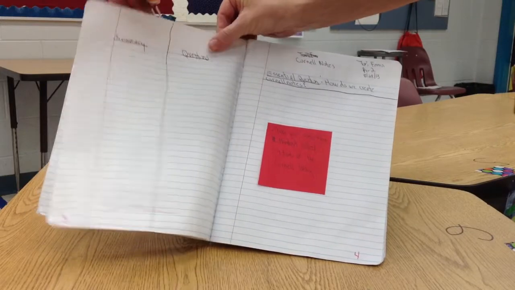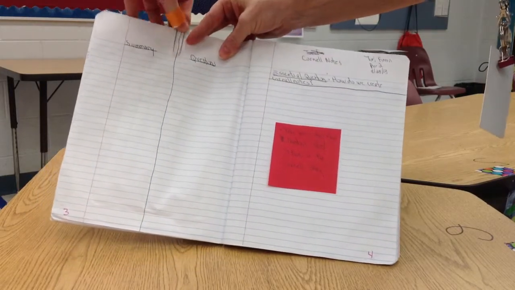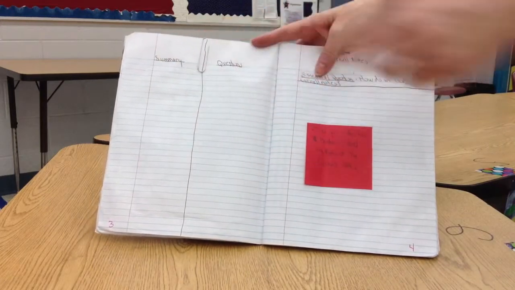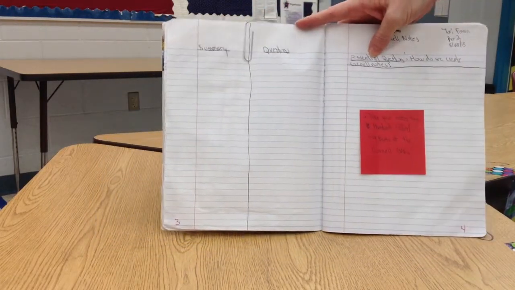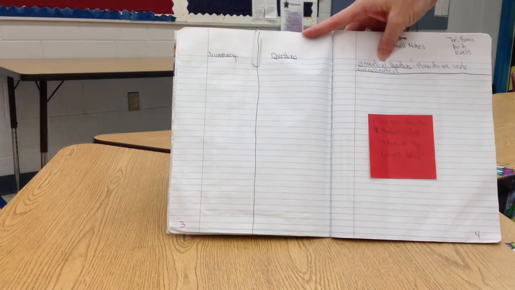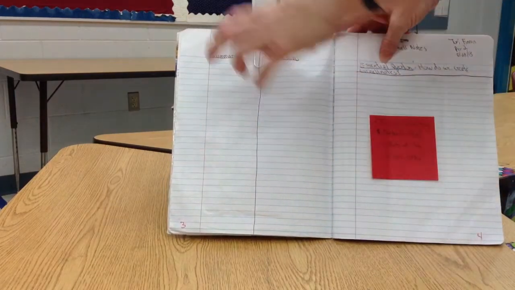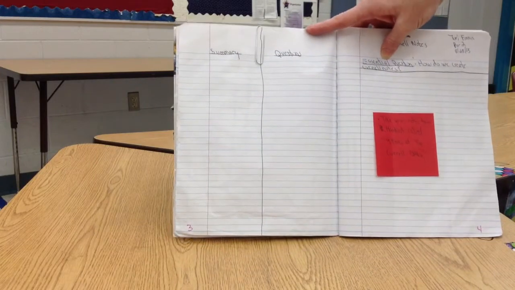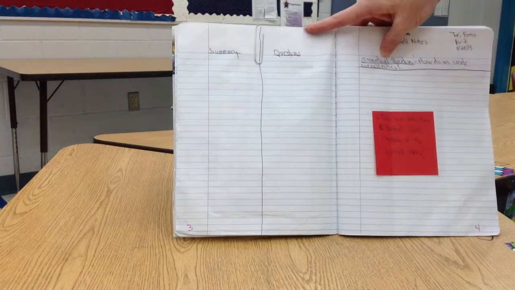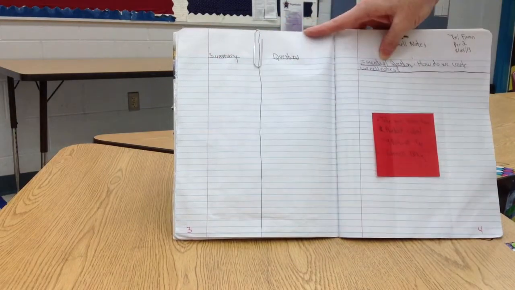Page 3 of our ISN should be just a page divided in half, summary questions. This was an experiment that I did where I was trying to have us do the notes for Cornell Notes here, but the questions and summary on a facing page. We only did it like this one time, and I never required anyone to go back and write anything on that page other than the labels.